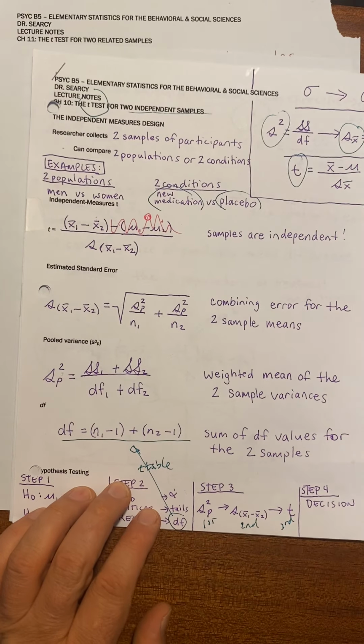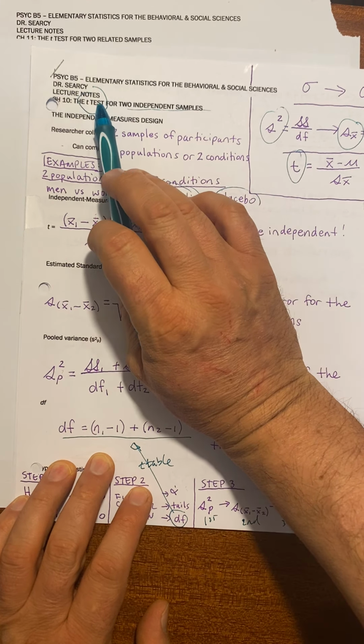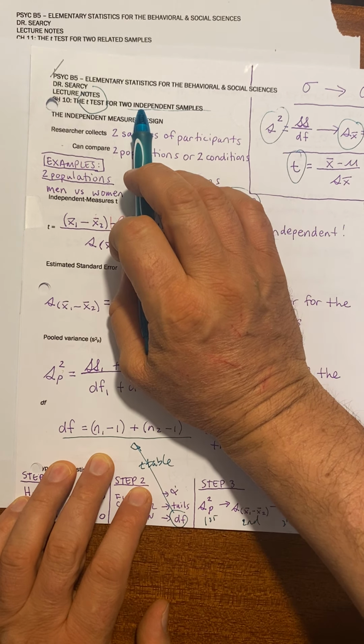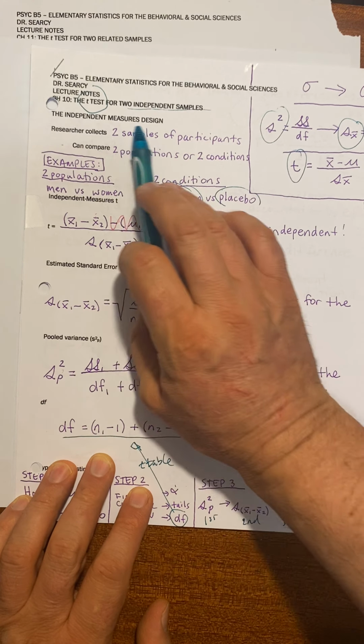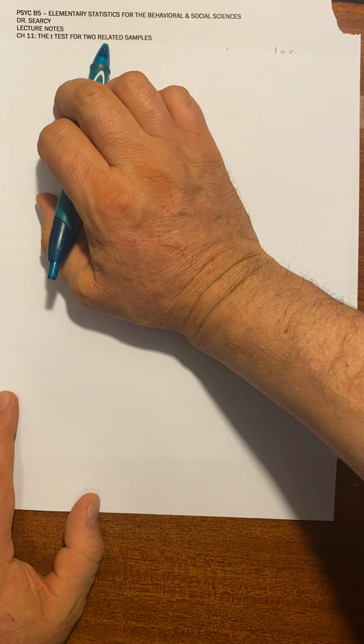Let's remember also that we continued talking about this type of statistic when we got into chapter 10. We said that now in chapter 10, we're going to be talking about using the t-test for these two independent samples, right? We spent some time talking about what the two independent samples were. Okay, so now let's just note that as we continue to talk about the t-test, we're now talking about it where we're going to use it with two related samples.